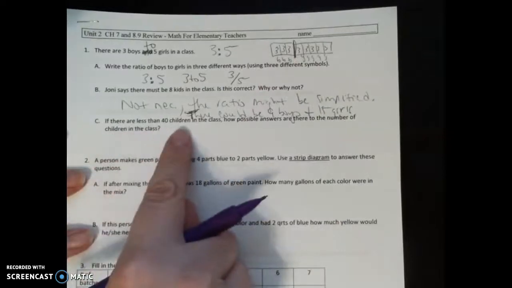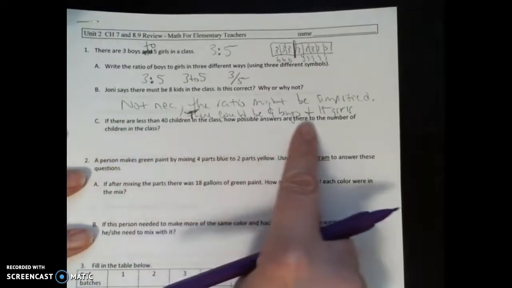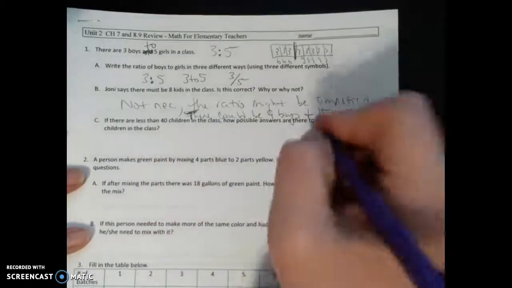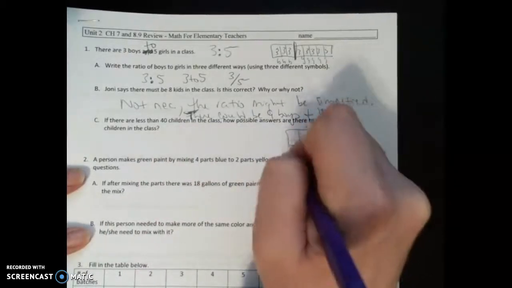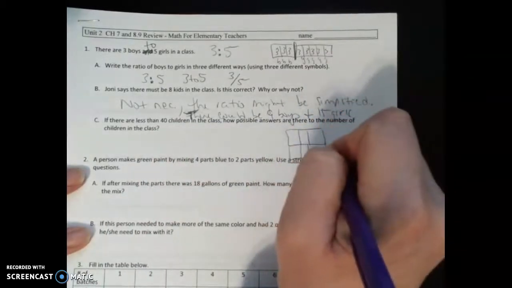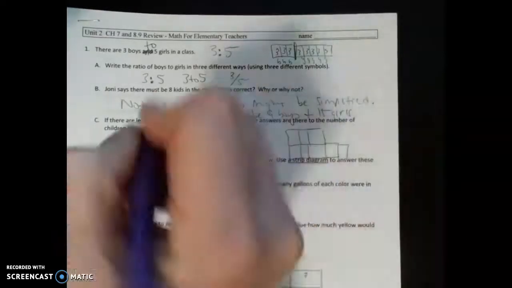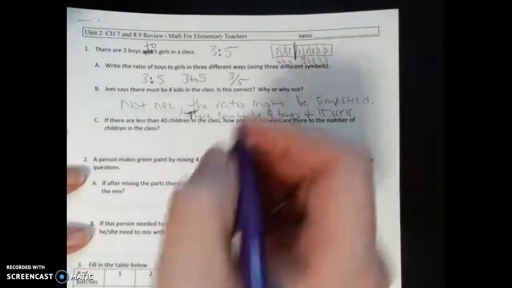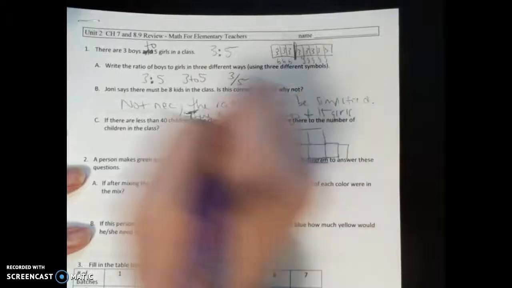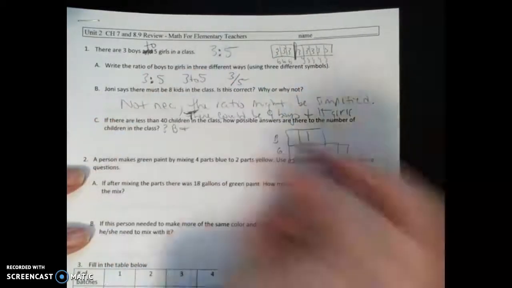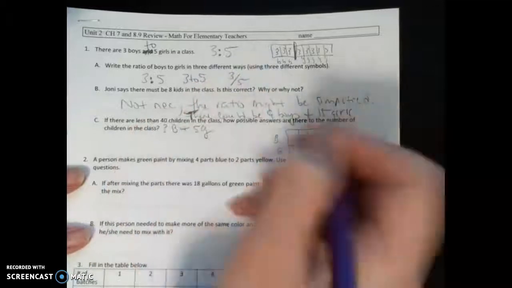If there are less than 40 children in the class, how many possible answers are there for the number of children in the class? Okay, so I'm going to use the 3. I'm going to write it this way this time. 3 to 5? Okay, so there could be, let's see, these are boys, and these are girls. Okay, so there could be 3 boys and 5 girls.